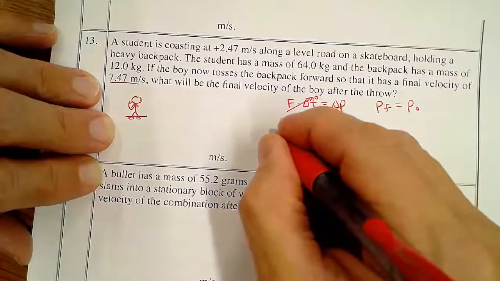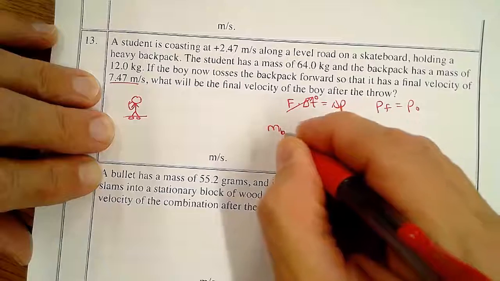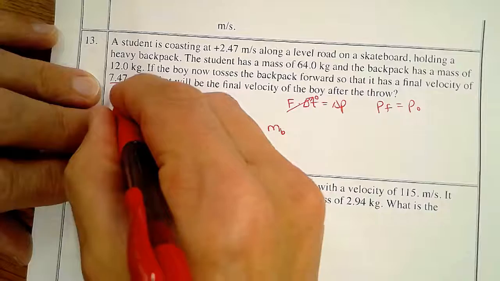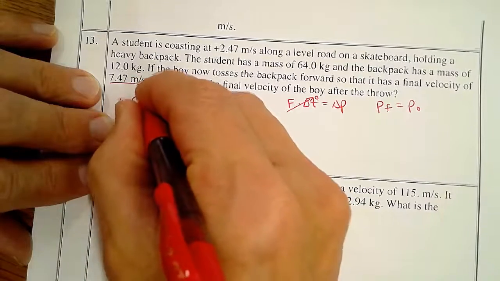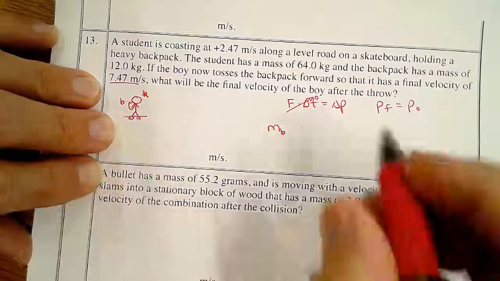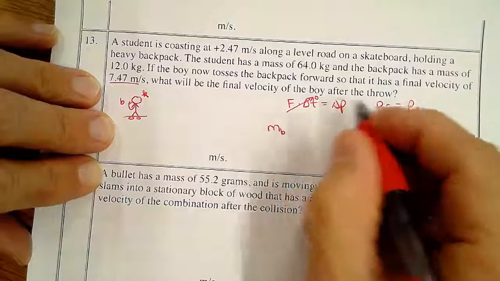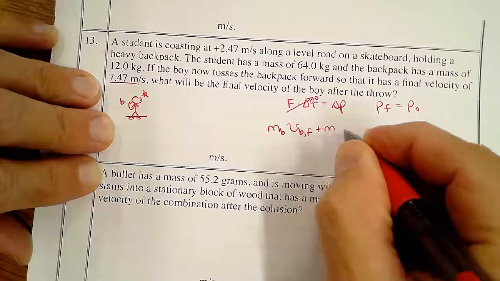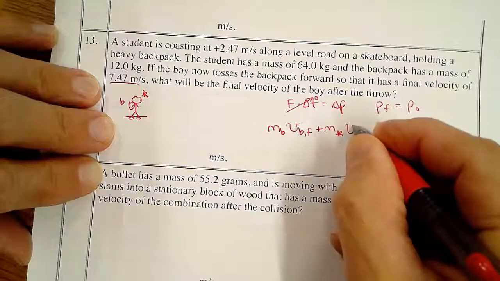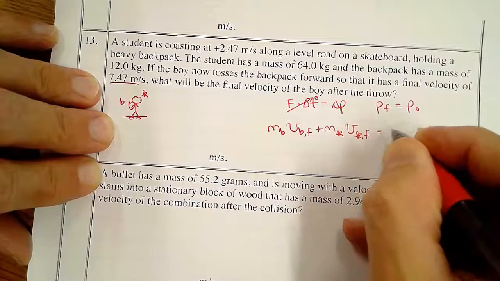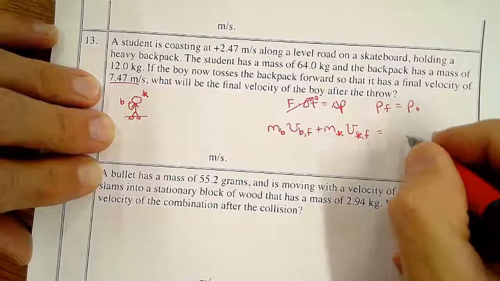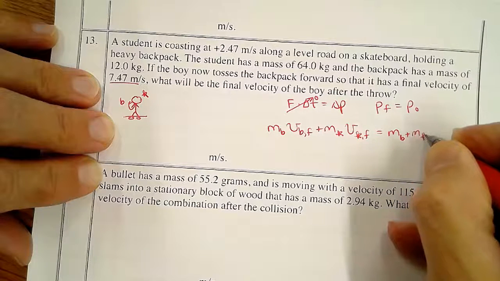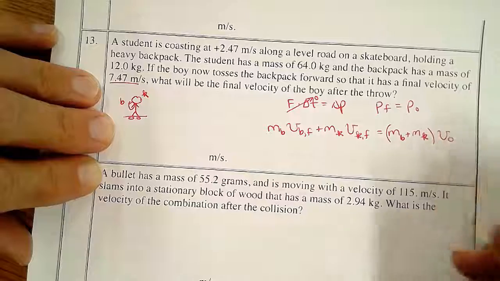So that tells us that the final momentum equals the initial momentum. The final momentum is going to be the mass of the boy. Oops, I got a subscript problem. I'm going to call this the backpack, and I'm going to call this the kid. Okay, so I'm going to use K and B. So the final momentum is the mass of the backpack times the velocity of the backpack final, plus the mass of the kid times the velocity of the kid final. And that's got to equal the initial momentum. Since he's hanging onto his backpack, that's going to be the mass of the backpack plus the mass of the kid times the initial velocity.